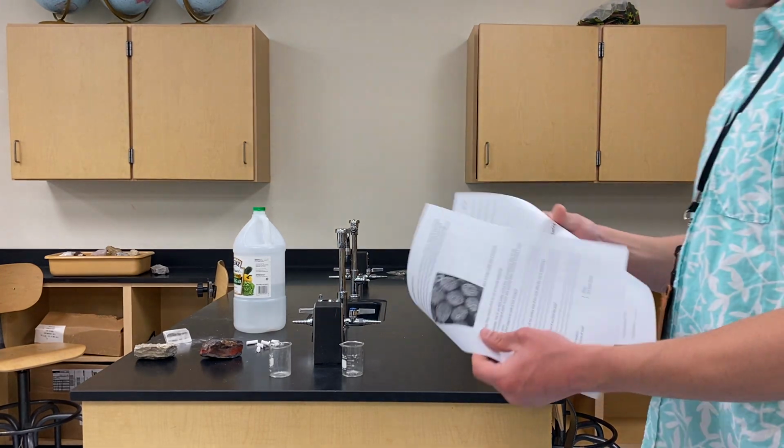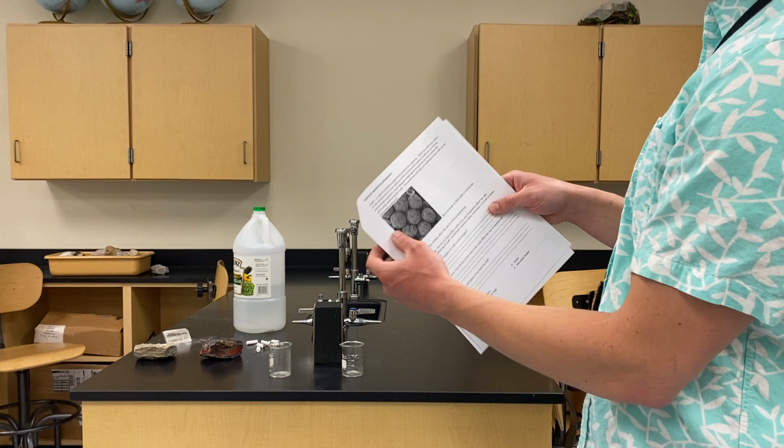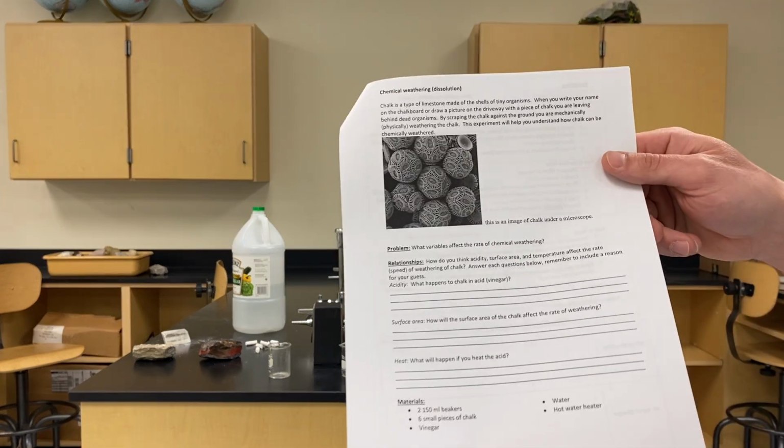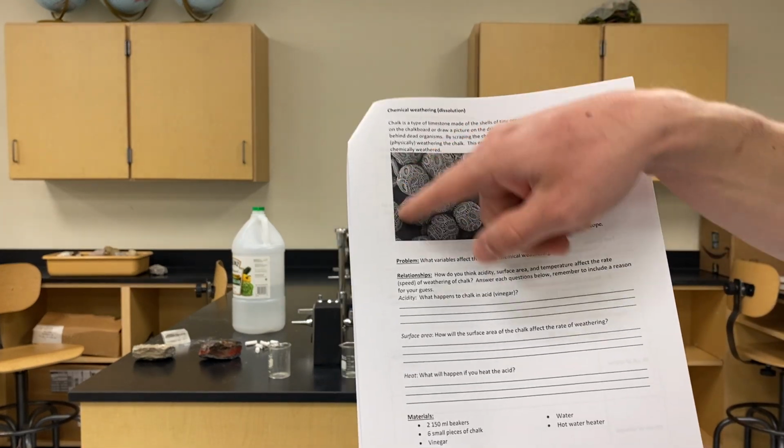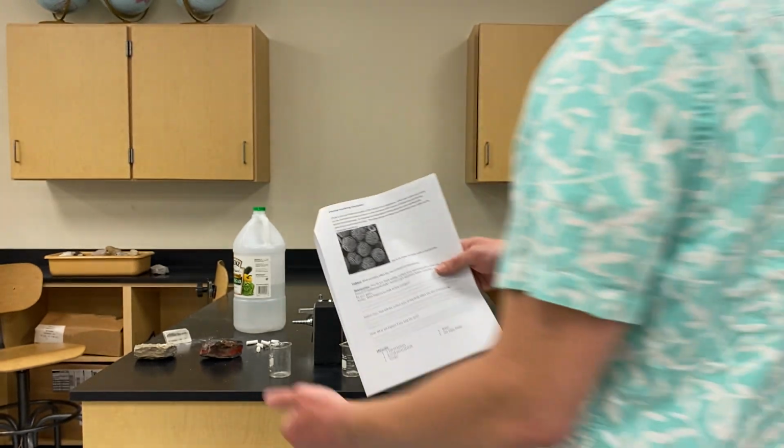So we are working on part 2 of the physical and chemical weathering lab. It looks like this, our first page. It's got the image on it. So find that page and read along.